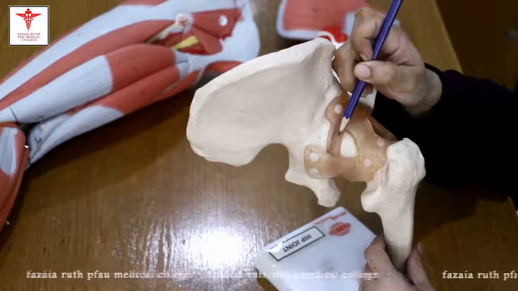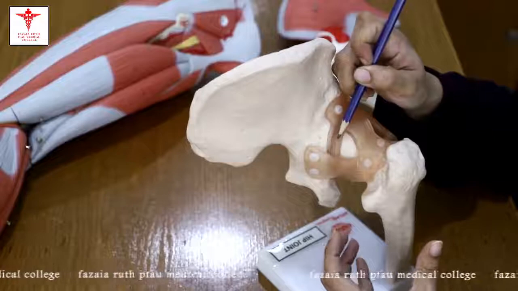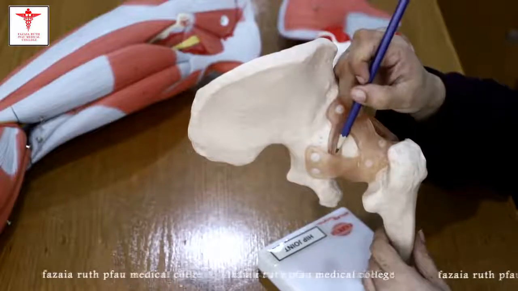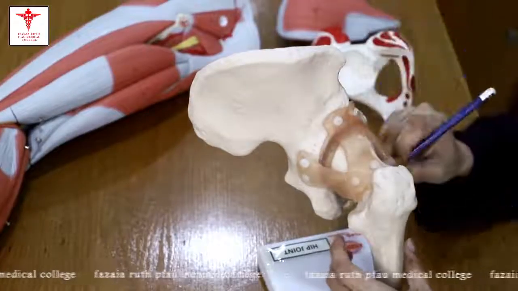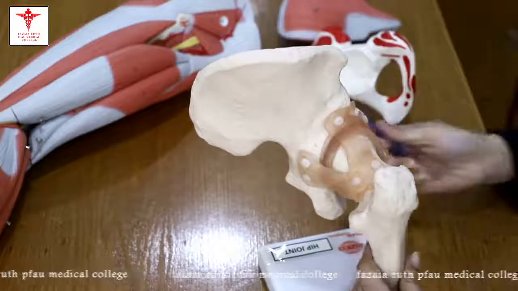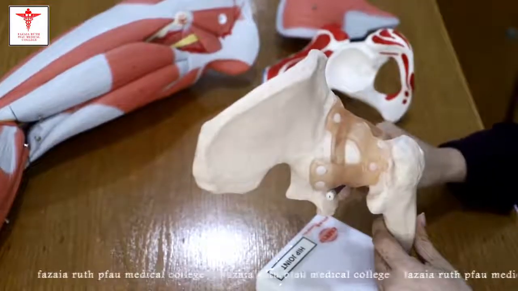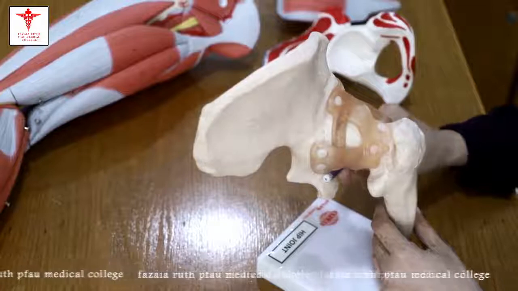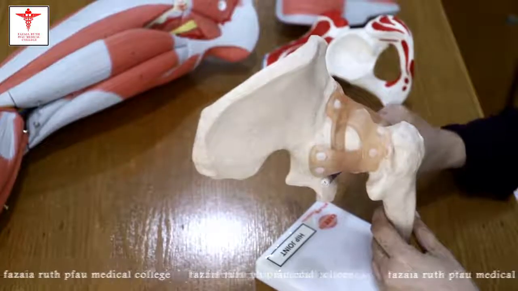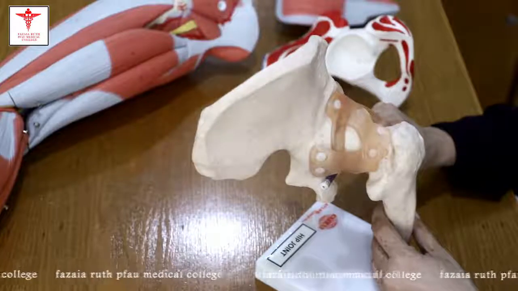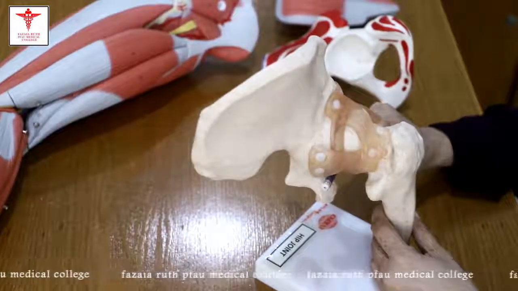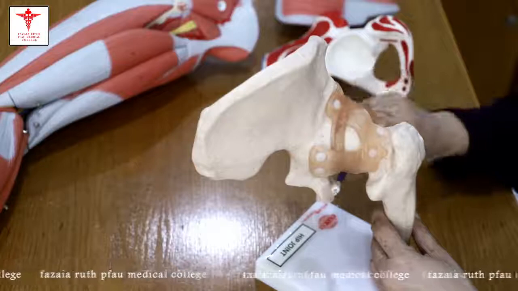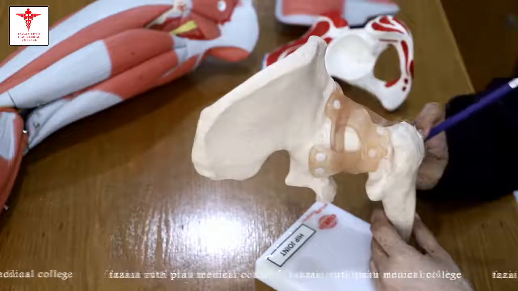It deepens the socket of the hip joint by 10%. It is a fibrocartilaginous frame that surrounds the whole margin of the acetabulum, while inferiorly, where the lunar surface is deficient, the acetabular notch is present. This notch is bridged by a ligament known as the transverse acetabular ligament. The transverse acetabular ligament and the acetabular labrum together deepen the socket of the hip joint.